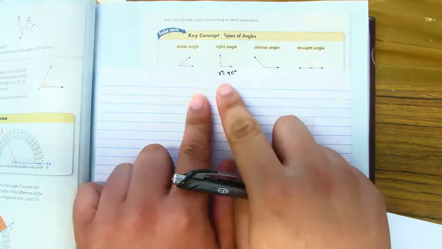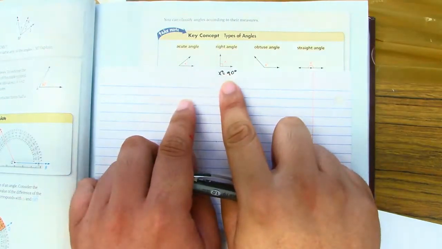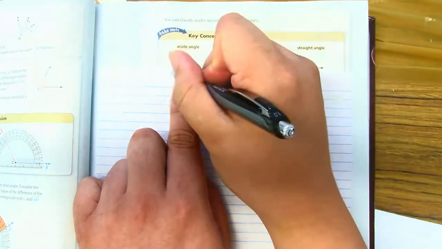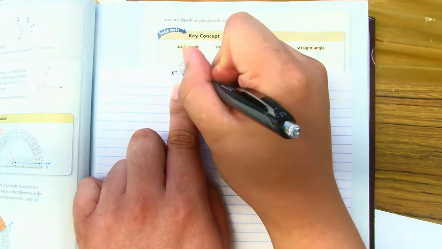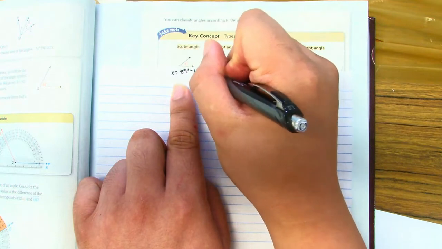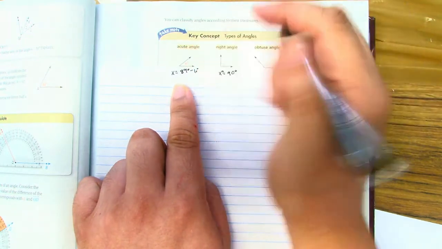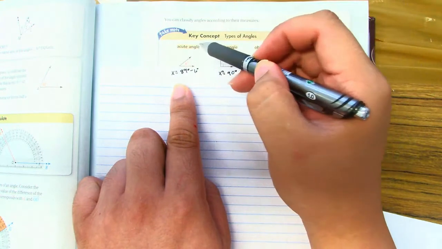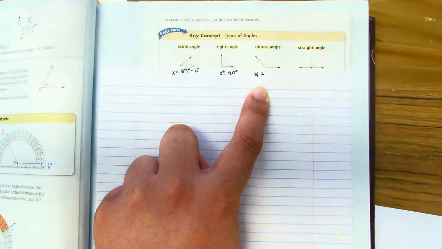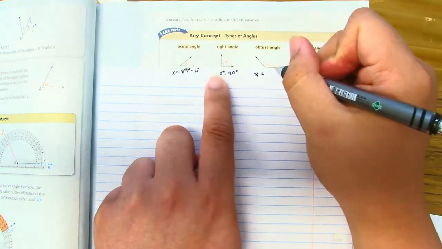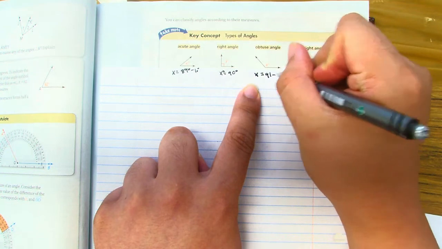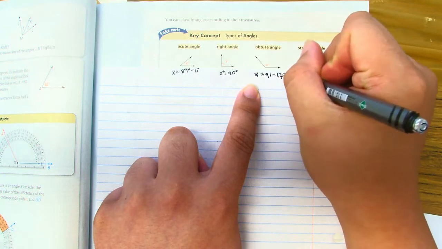I like using the right angle as a basis because anything less than 90 degrees, from 89 degrees down to 1 degree, is considered an acute angle. Up to larger than the right angle, which is 91 all the way to 179 degrees.